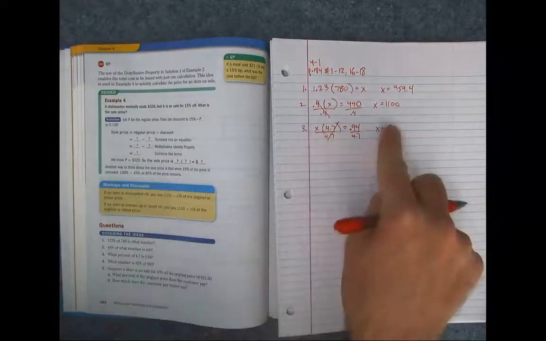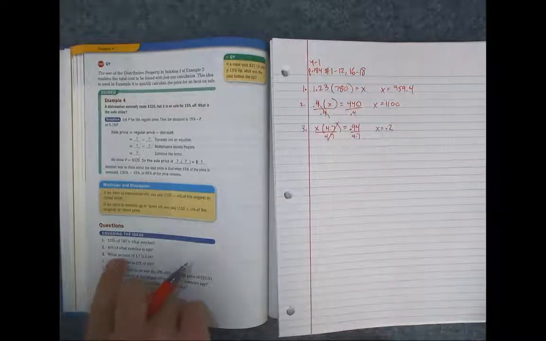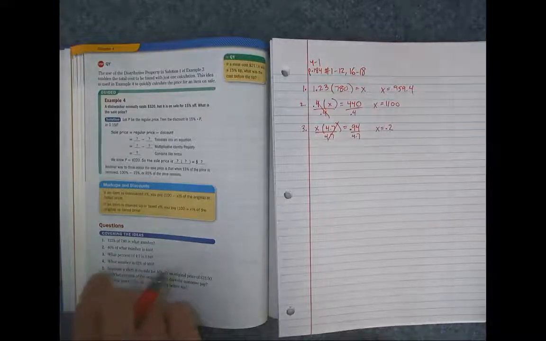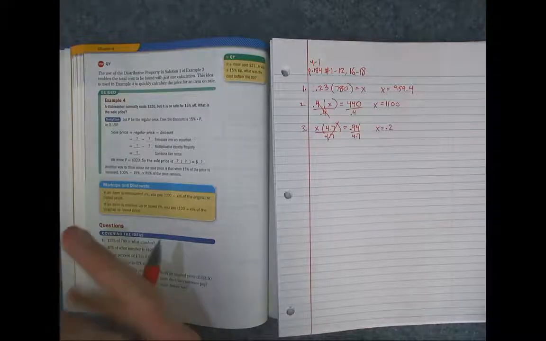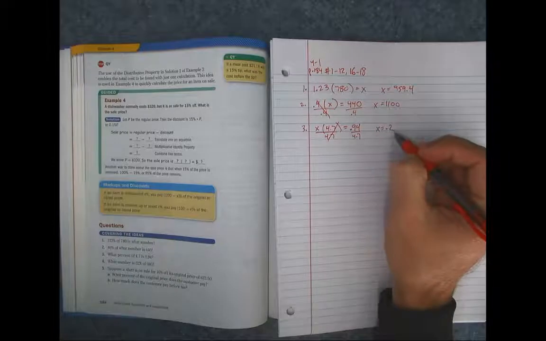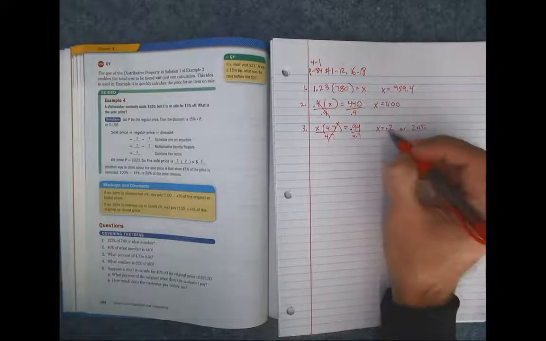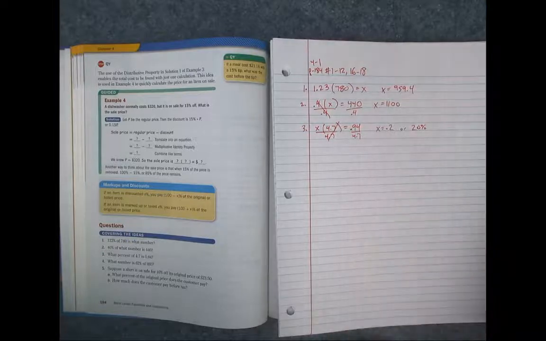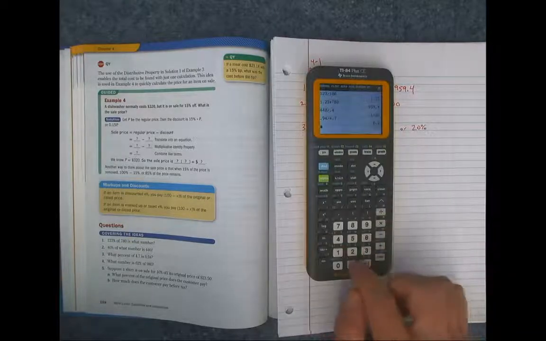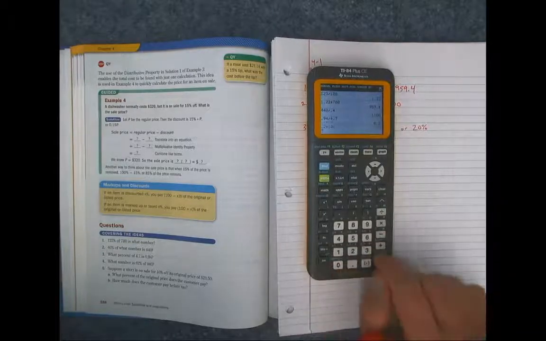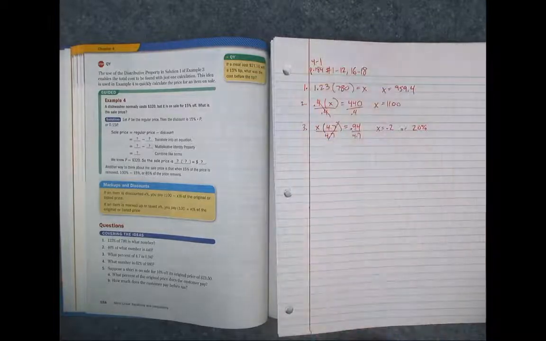So in the equation, the value of X is 0.2, but we're asking for the percent. It's not 0.2%. 0.2 is the decimal that represents what percent. So now we're moving it back, and so this is 20%. We move it 2 spots back to the right, and what you can always do is 0.2 times 100, okay, and there's your 20.